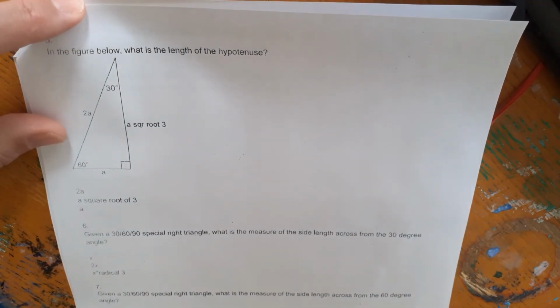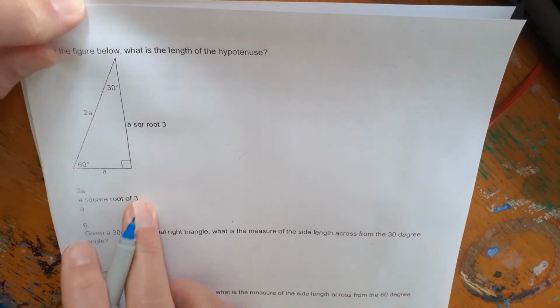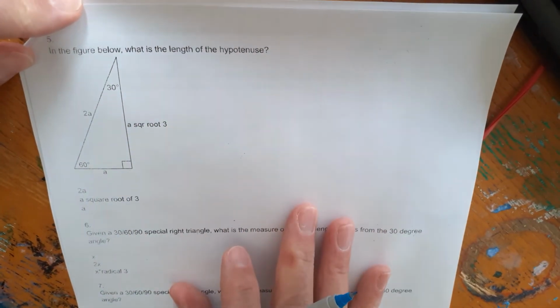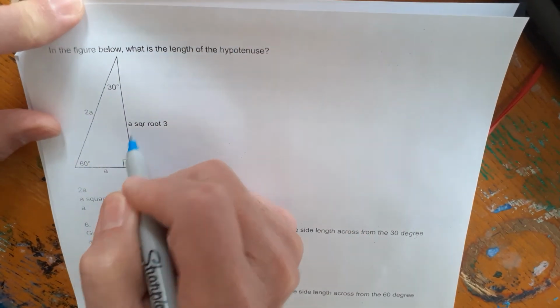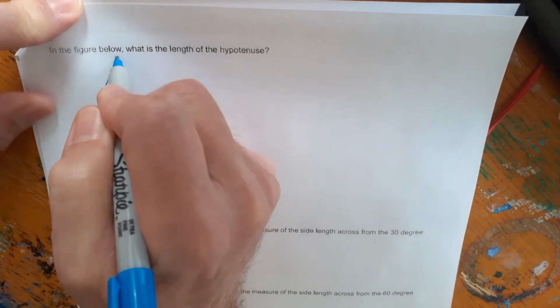Given the figure below, what's the length of the hypotenuse? Oh, this is interesting. Well, first of all, the hypotenuse is the longest side, and it's across from the largest angle. This is the largest angle. It's got to be here.